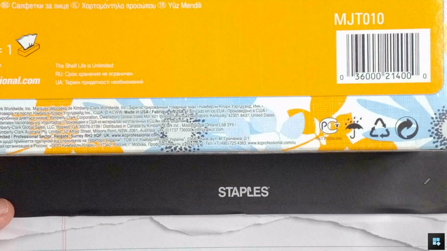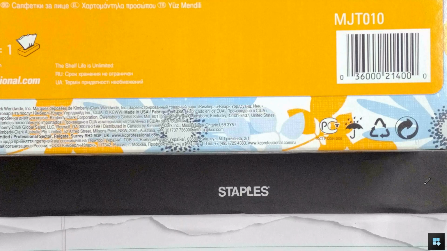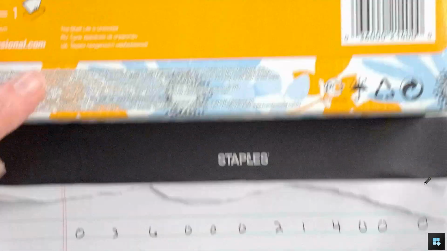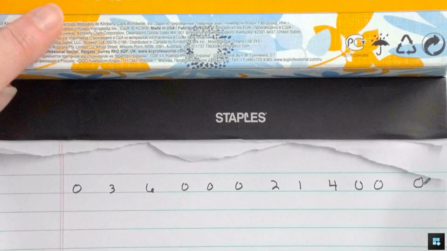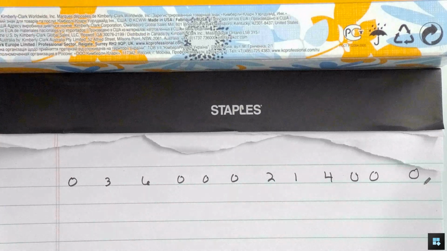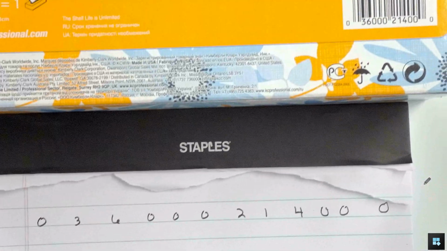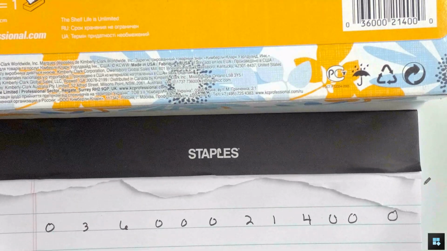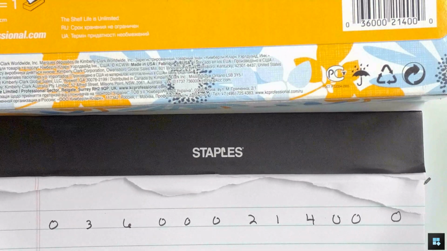So this last digit, 0, is the check digit. So I just wrote them down with lots of space. So it's 036 036 000 21400.